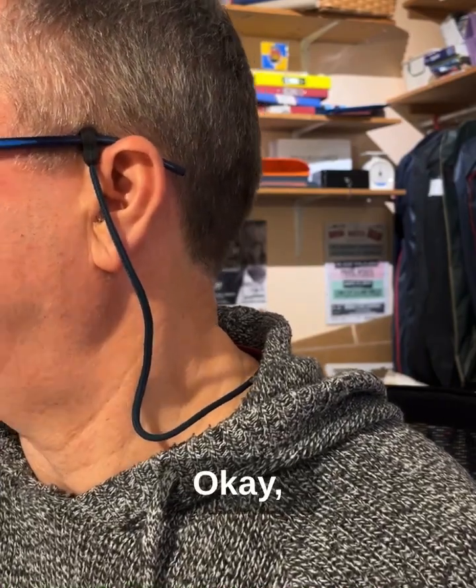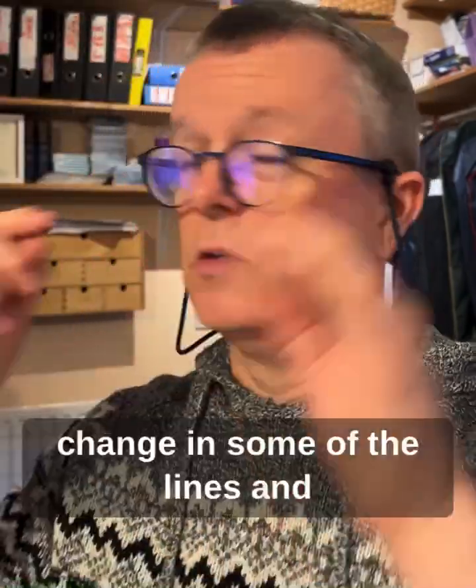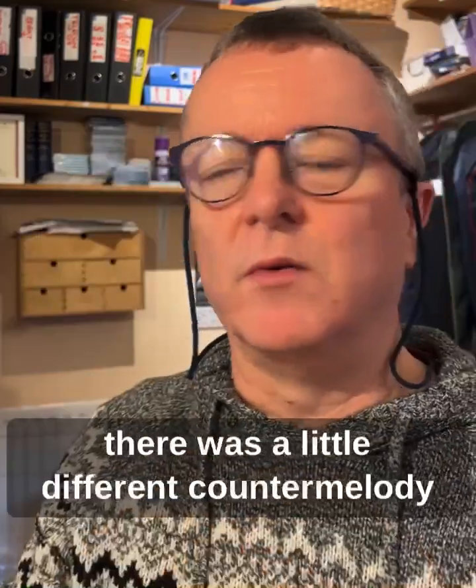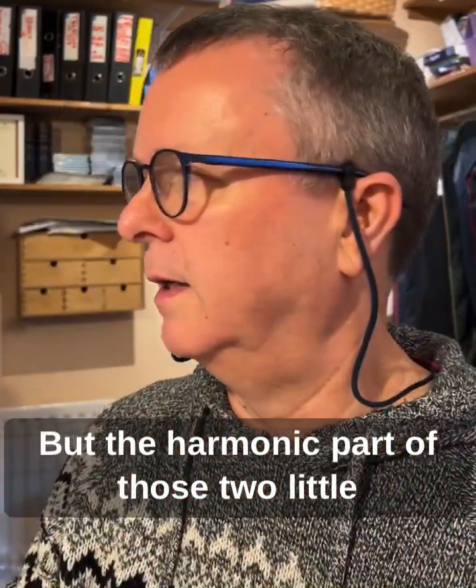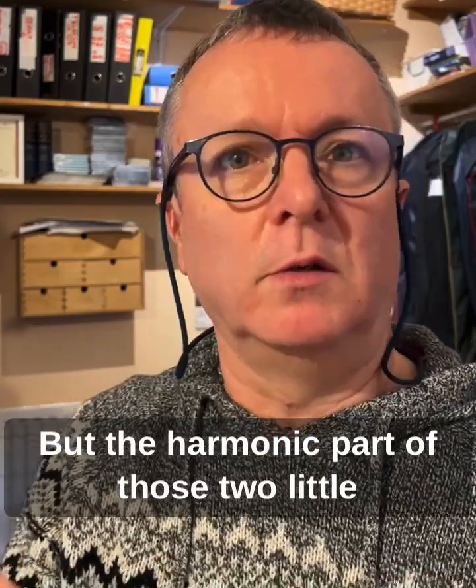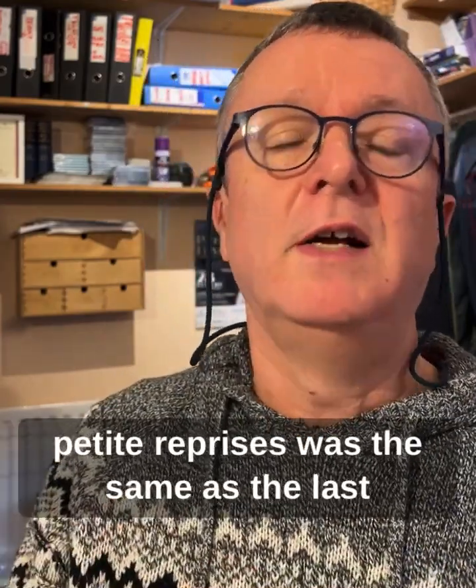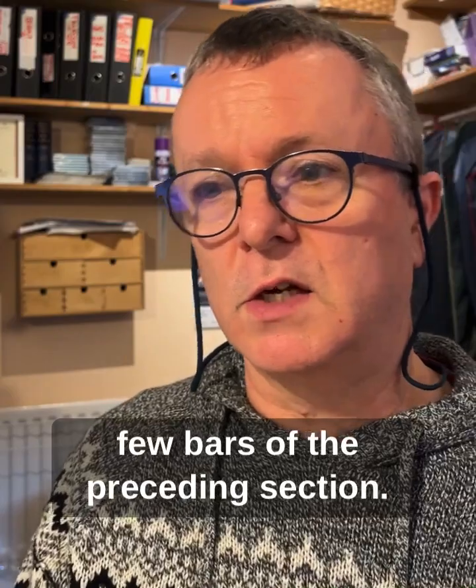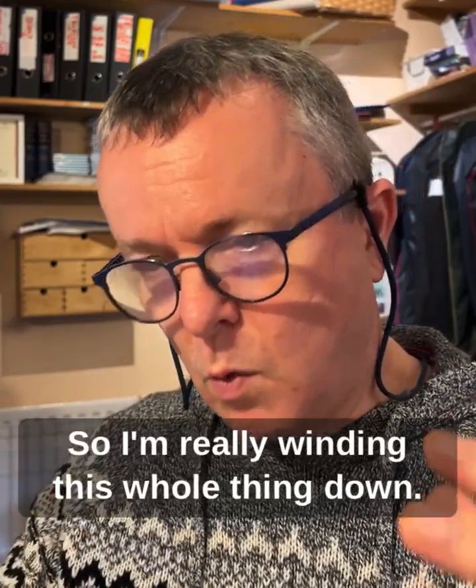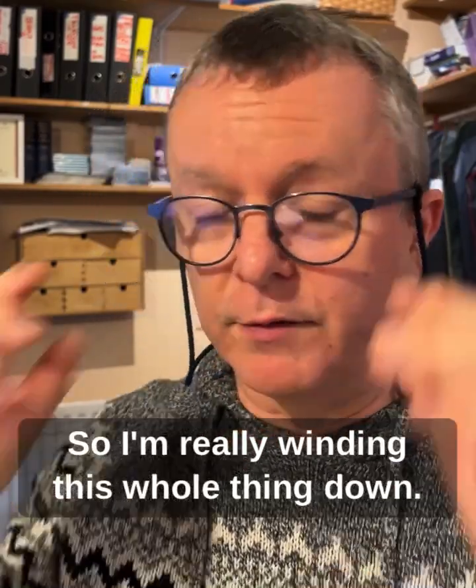Okay, so there was some changing of some of the lines, and there was a little different counter melody there, but the harmonic part of those two little petite reprises was the same as the last few bars of the preceding section. So I'm really winding this whole thing down.